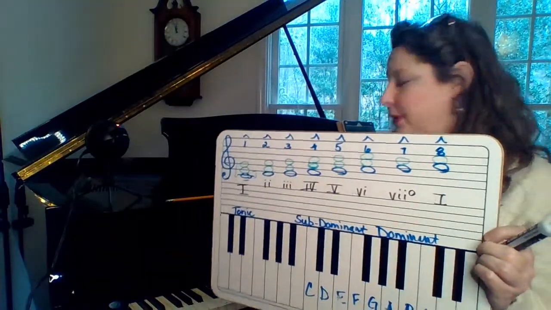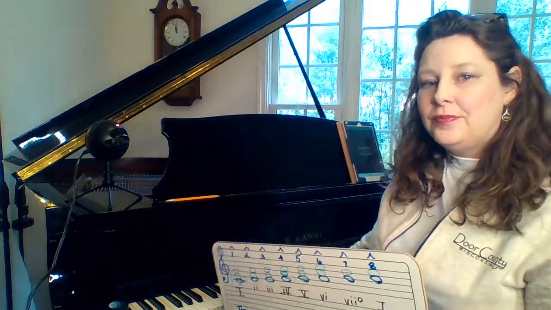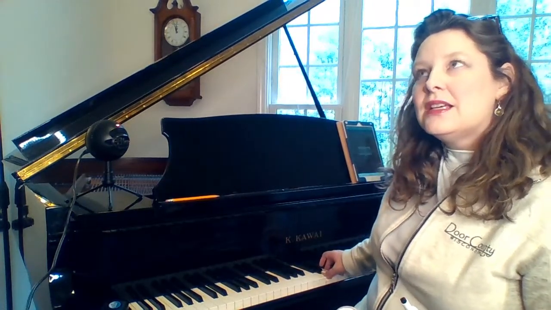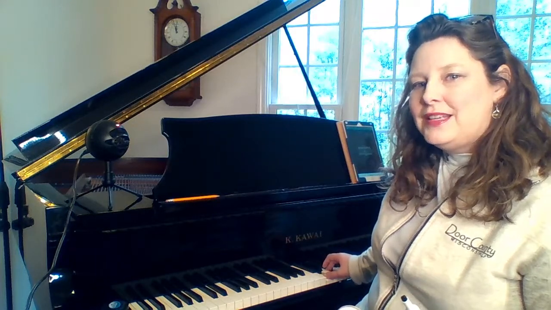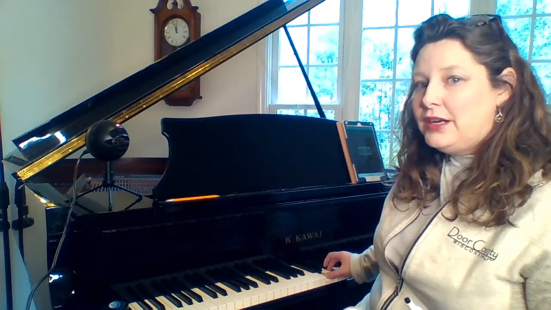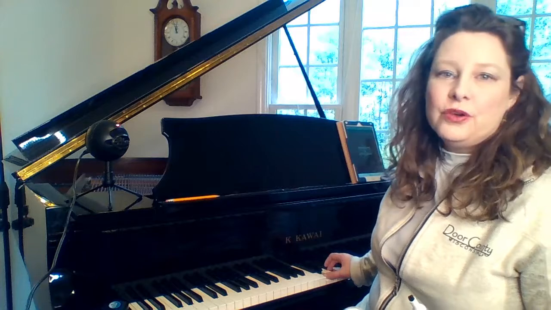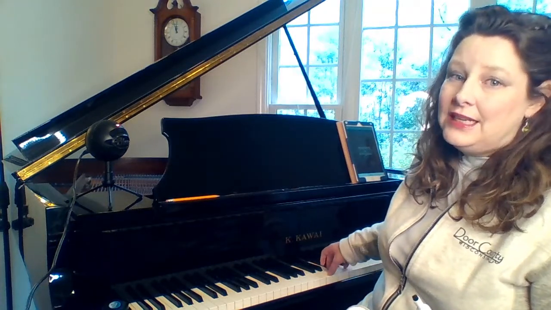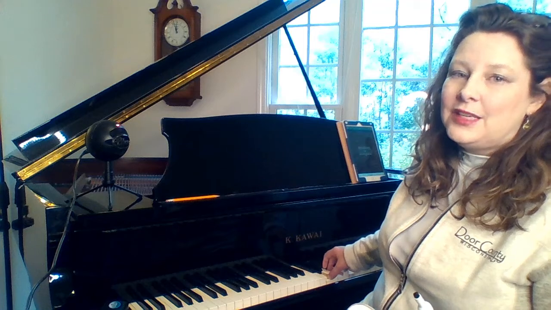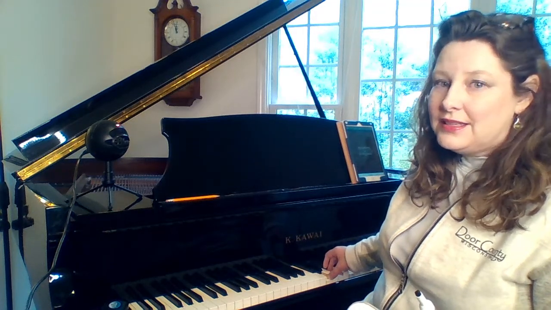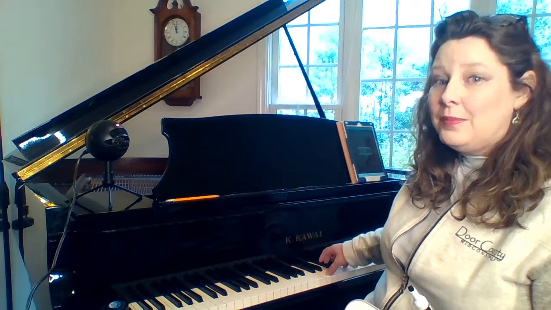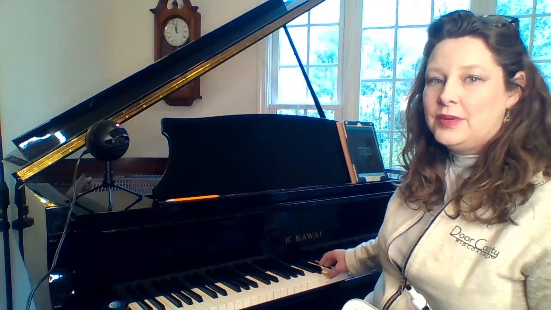So, for example, if I play a C chord, it's C major. The 2 chord in C major is actually D minor. Why? Because there are no sharps or flats indicated in the C major scale. So D has to be a minor chord in the C major scale. If I wanted to make it major, I would have to have an F sharp in the middle.